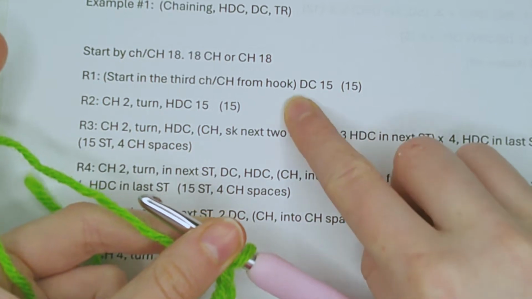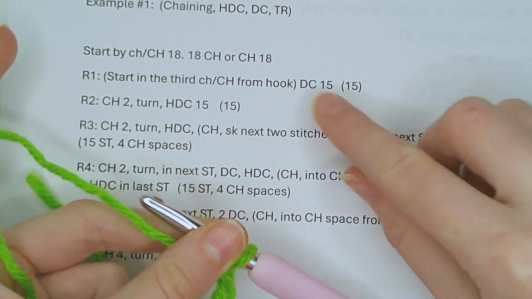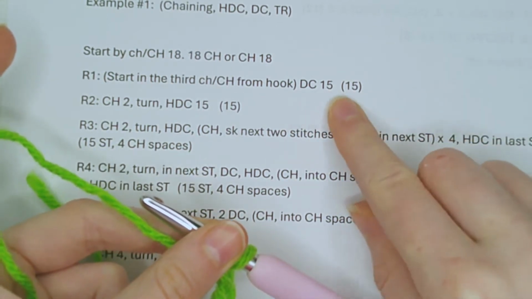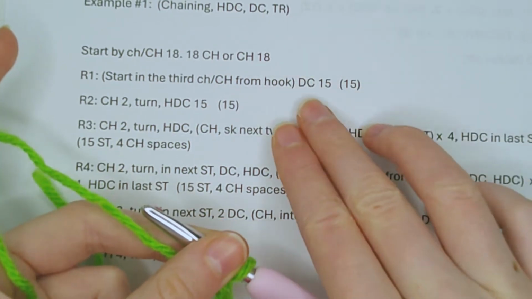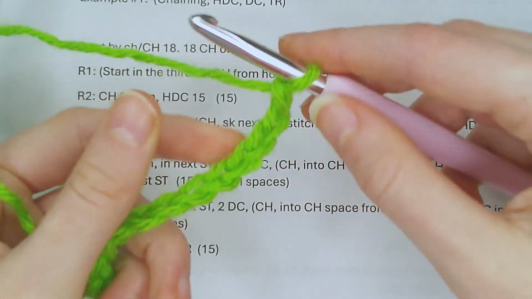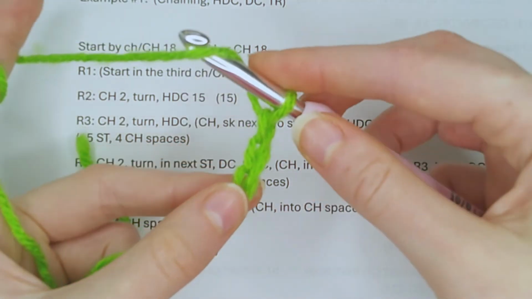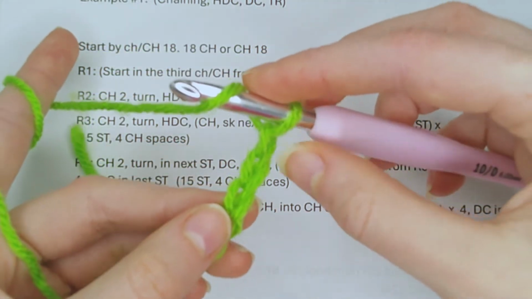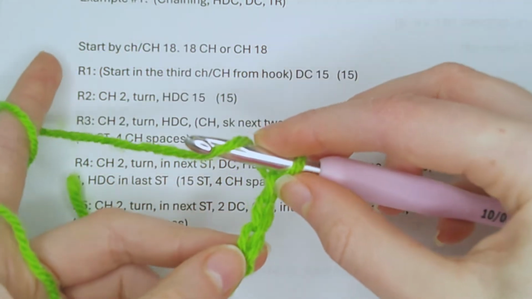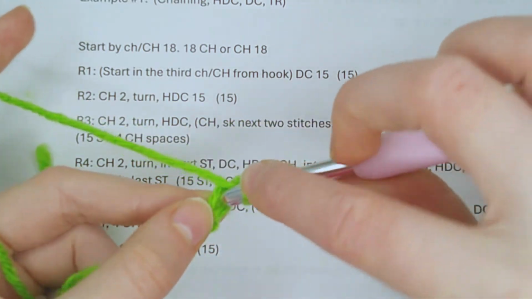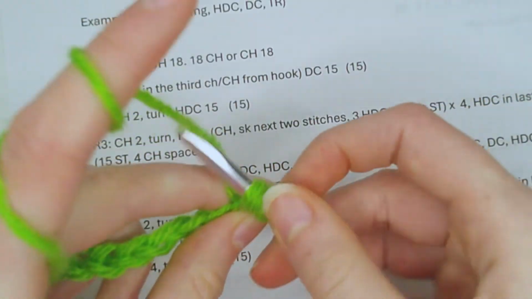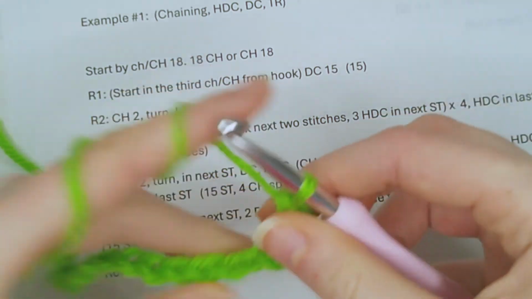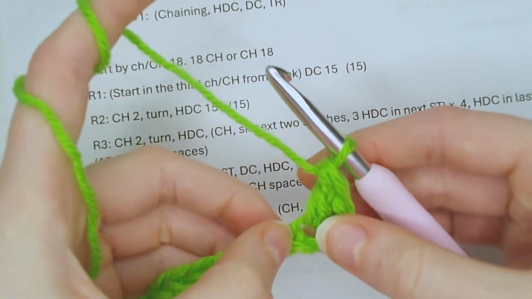DC stands for double crochet. So double crochet 15, or it may say 15 double crochet, but if you see this, don't worry, it just means double crochet. I do have a video on how to do a double crochet, so you should watch that as well. So in our third chain from the hook, 1, 2, 3, we're going to do a double crochet. That is literally all that means. So it says do 15 of those.